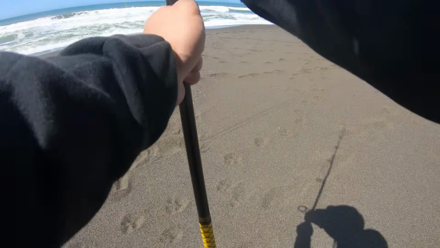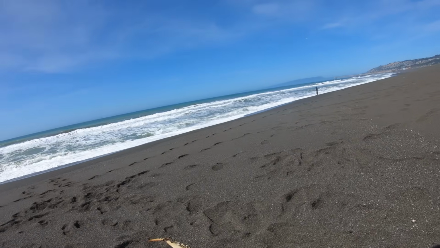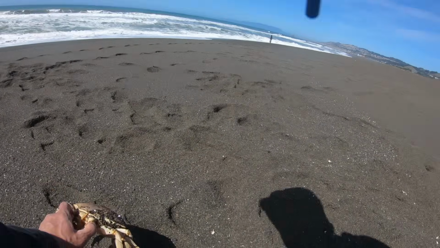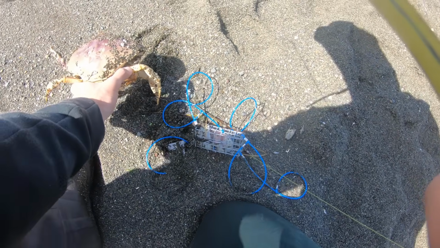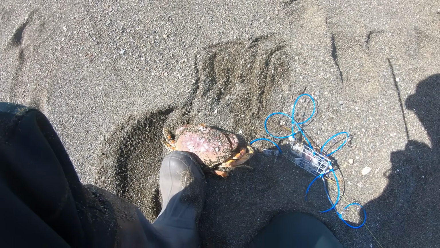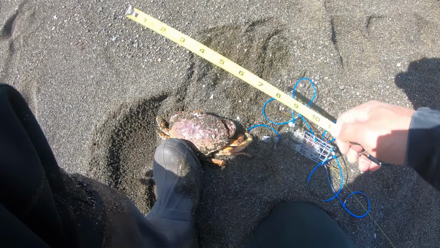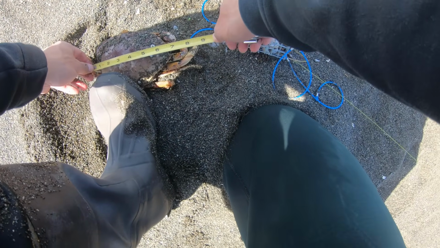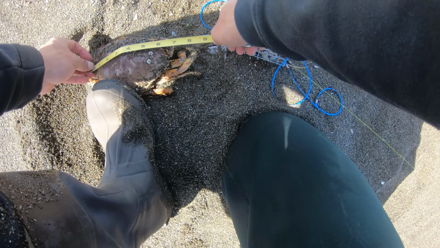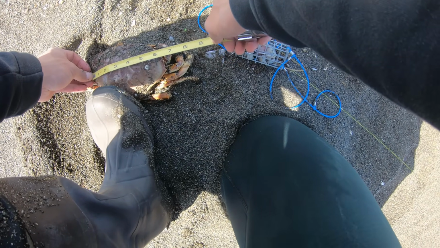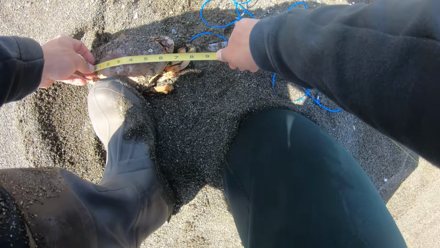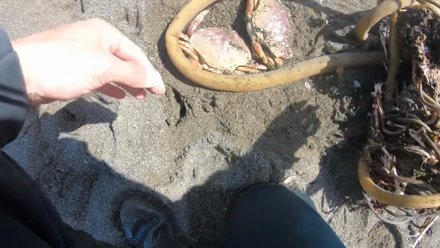And my last cast looks like another keeper. Yep, looks like a keeper. Oh yeah, another. So inside these horns here, that's another 6.5-er. All right, let's go ahead and grab our crab out.